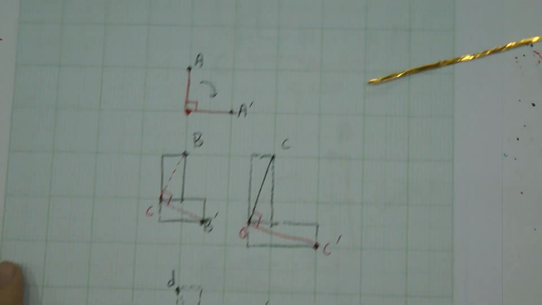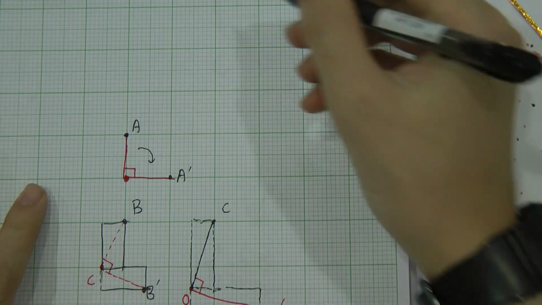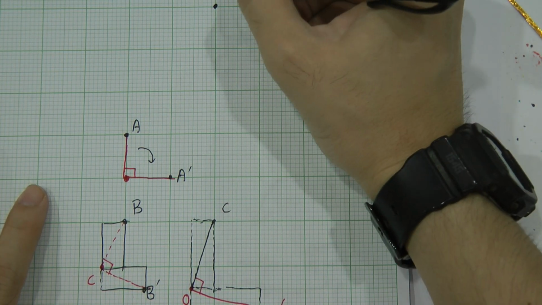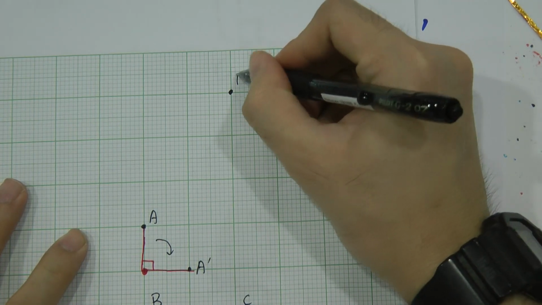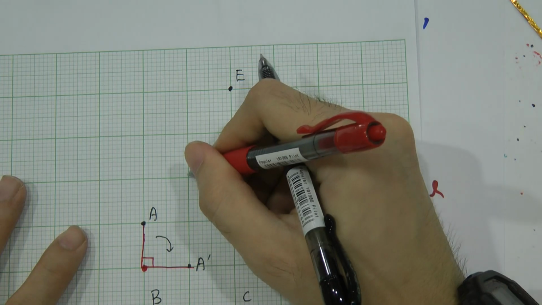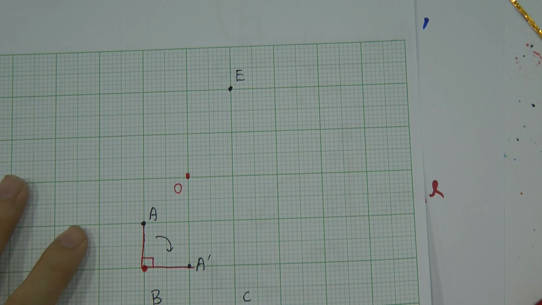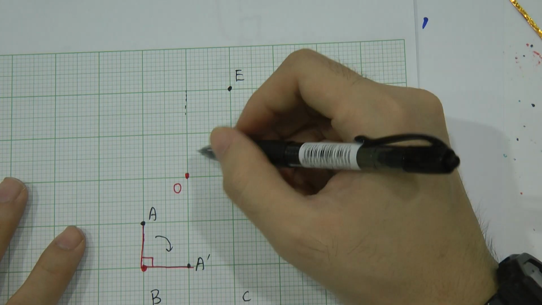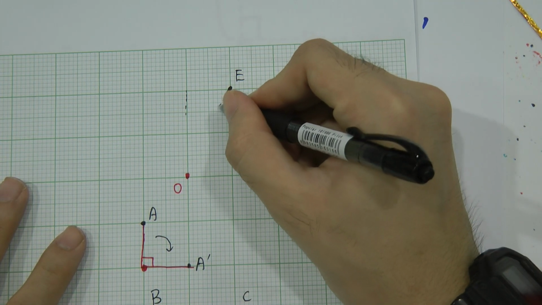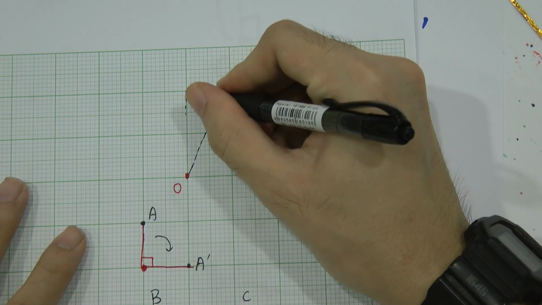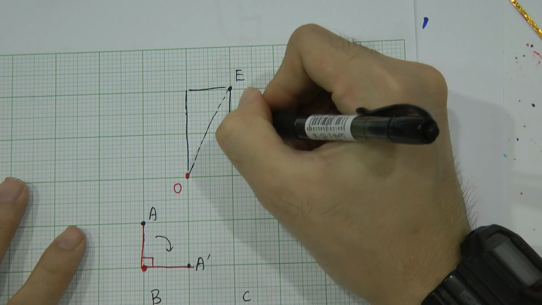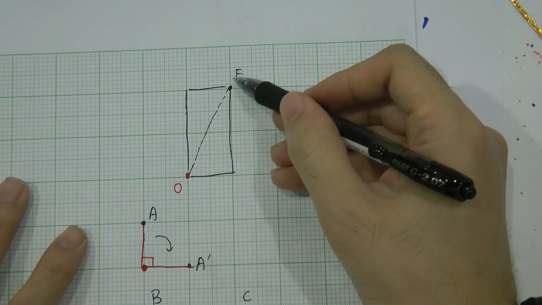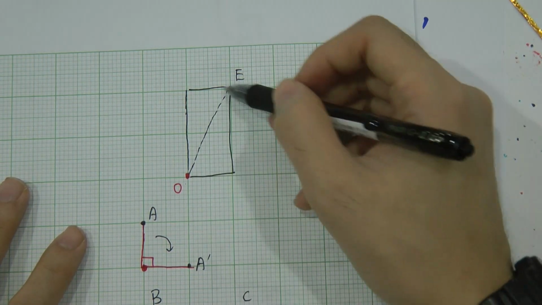So let me try few more for you. Okay, let's see. This is the point E. Let me flip this paper a little bit. Okay, and then I draw my center point over here, O. Now I want to rotate 90 degrees. So first let me draw the small box. You can see from O to E, it cuts this box into the half. Do you see here? Actually we have a box over here. OE, this line cuts this box into the half, so you see two triangles over here.